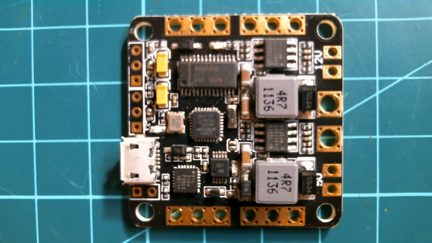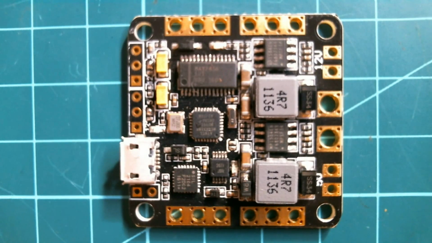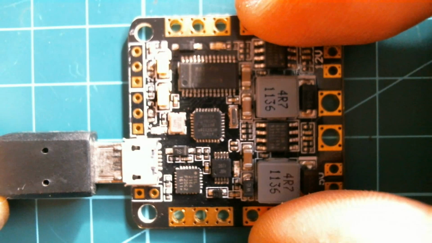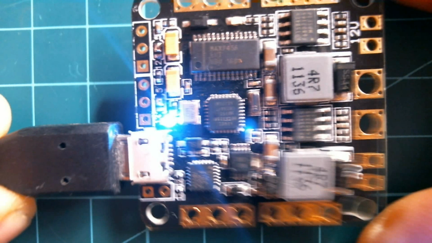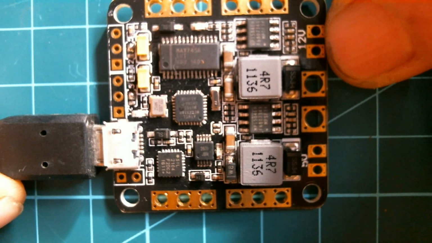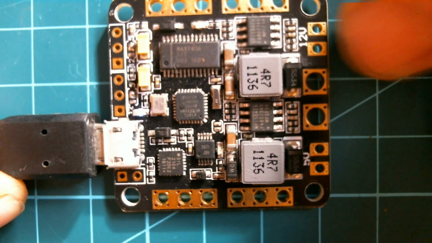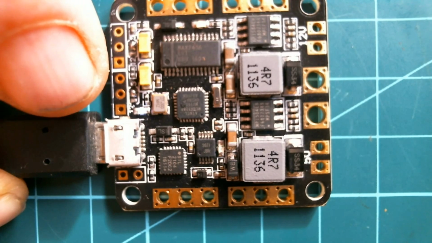Okay, at this stage now we need to plug her in. So we'll just quickly do that. You now see that the LED is flashing continuously, very quickly.